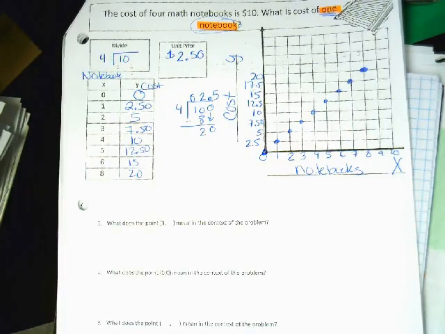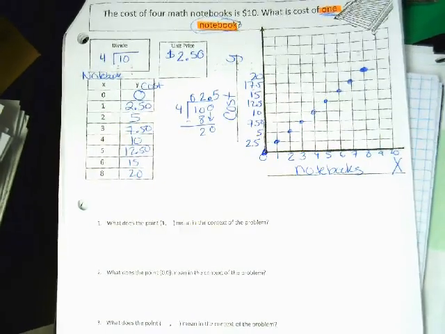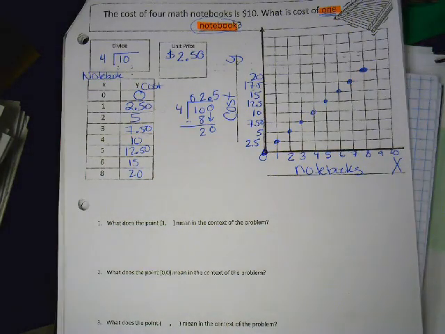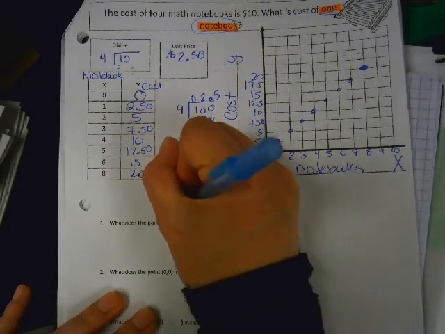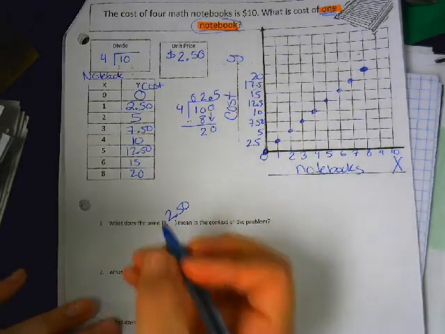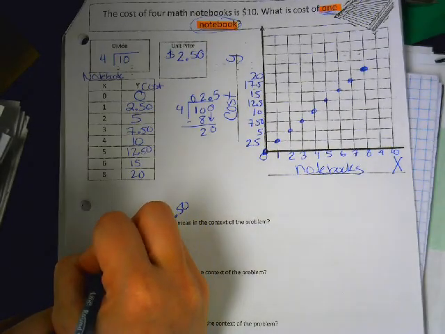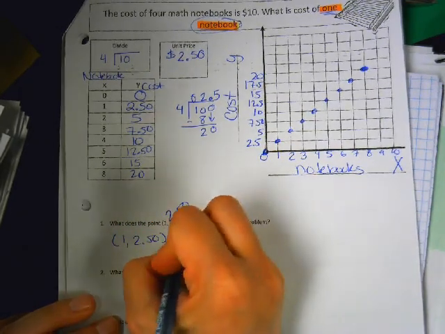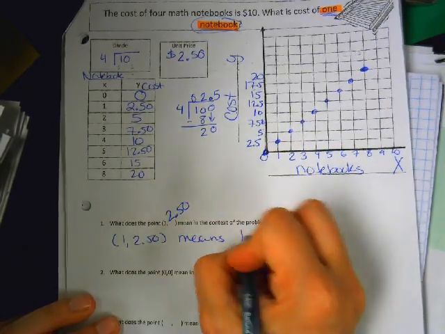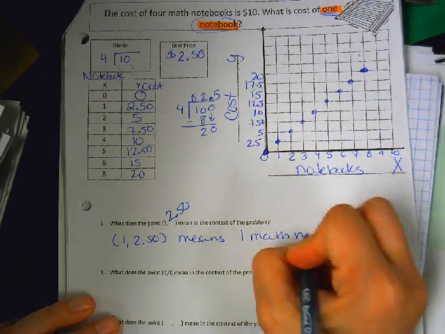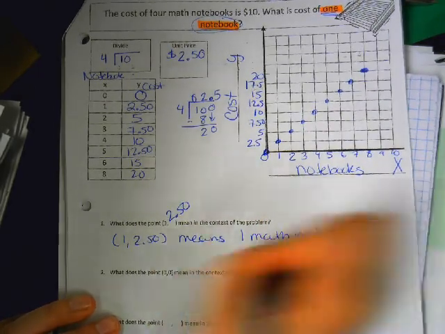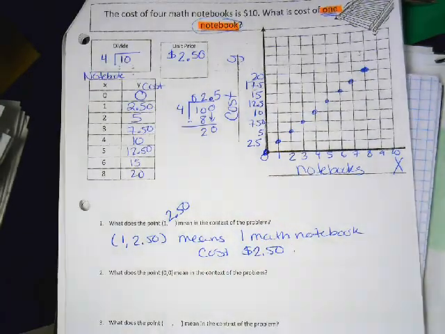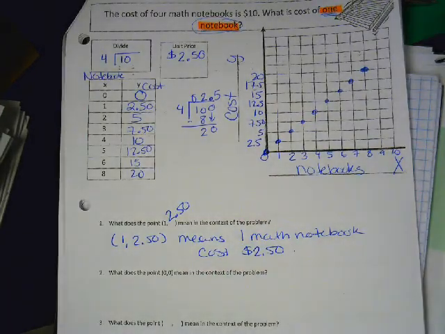All right. Question number 1. What does the point 1, 2.5 mean in the context of the problem? It means one notebook costs $2.50. Good. 1 notebook costs $2.50.